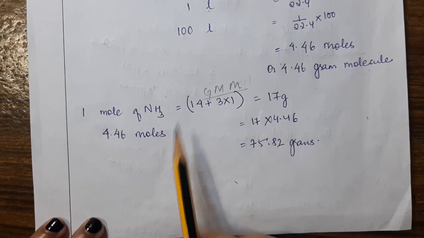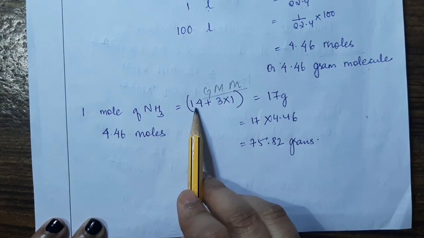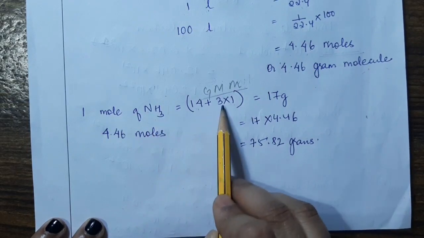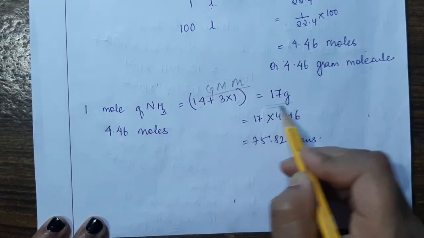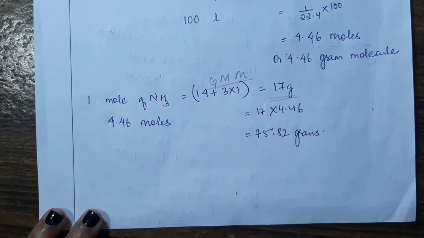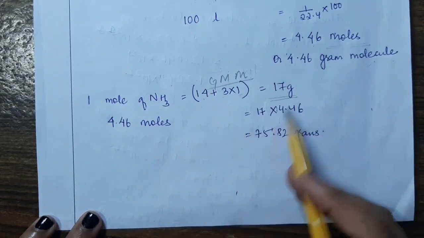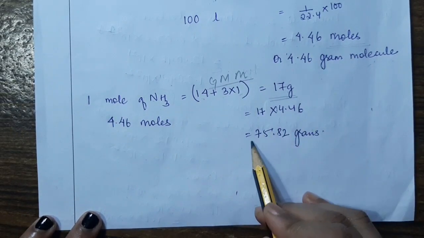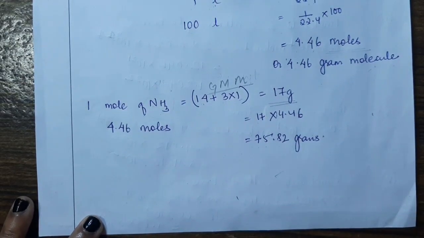Molecular mass of NH3 is nitrogen 14, hydrogen 3 into 1, 3 plus 14, 17 grams. So 1 mole weighs 17 grams. For 4.46 moles, the weight is 17 into 4.46, which equals 75.82 grams. So this is how we do it.